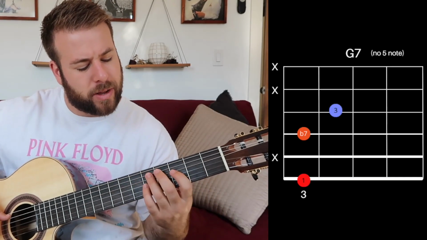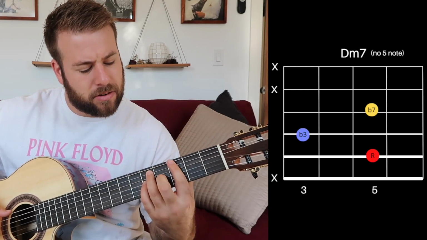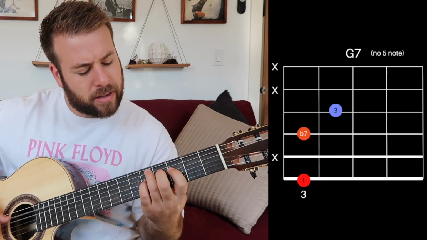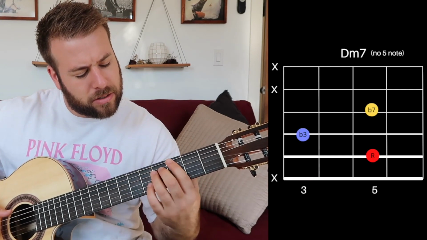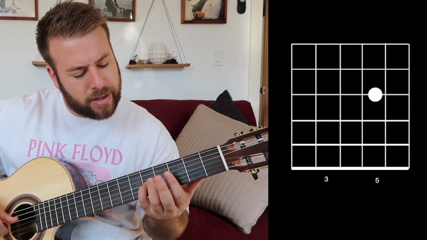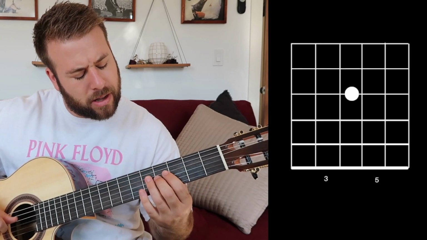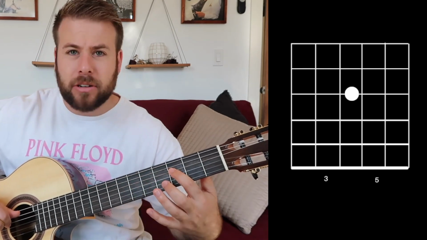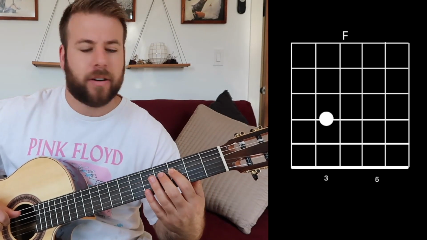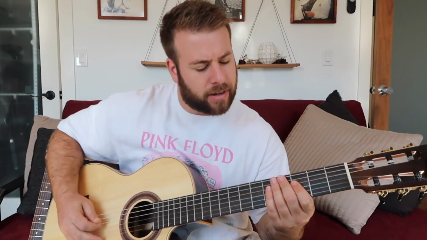Okay, so what happens when we play this chord to this chord? What notes are changing? Well, I noticed that this note is going down a half step. That's pretty cool. And then this note's staying the same. All right, that's something. And then this note, the root, is just changing.